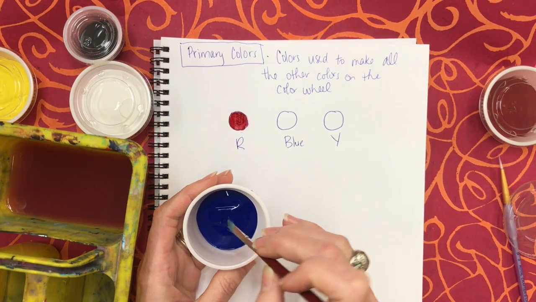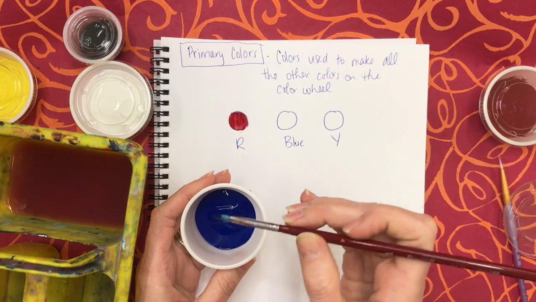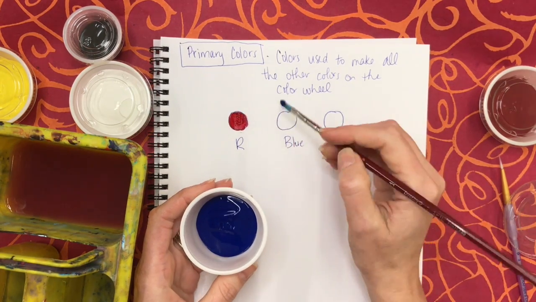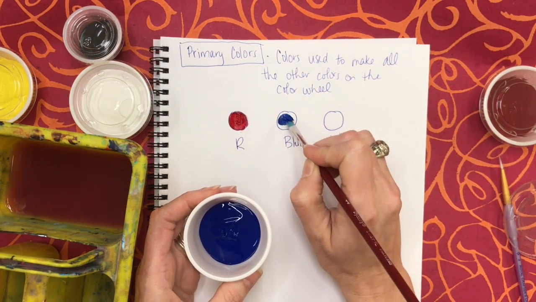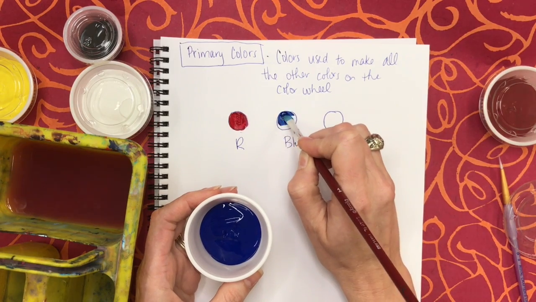All right, so just barely dipping our brush in, getting a small chunk on the tip of our brush, and then painting in our blue circle.